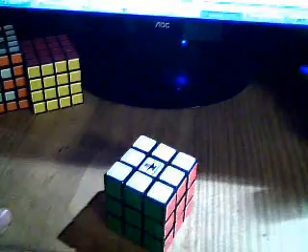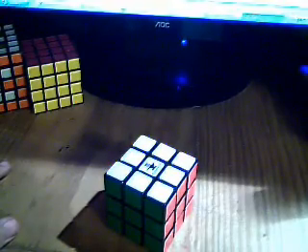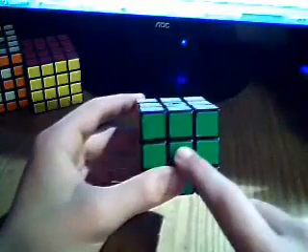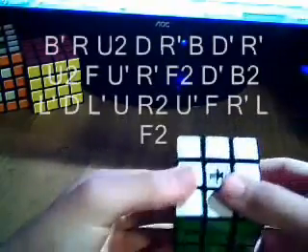Alright, right now I'm gonna do an example solve. If you guys were with me, hold the white on top and the green on the front face, and do this algorithm with me. It's a scramble algorithm. Just a scramble.